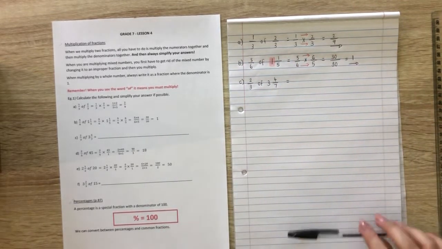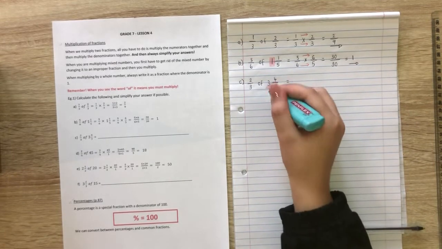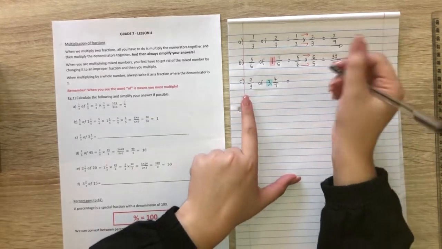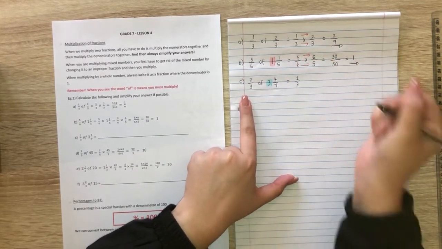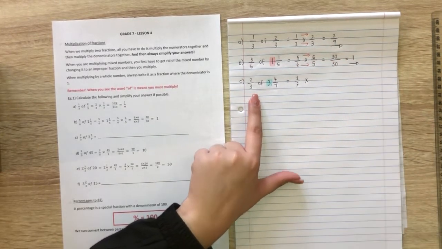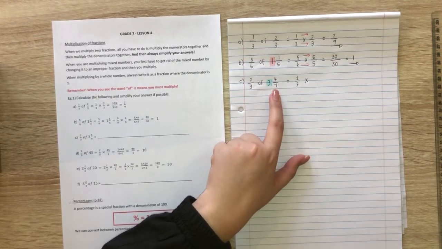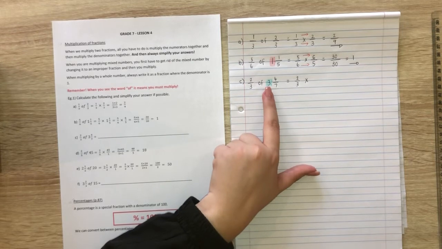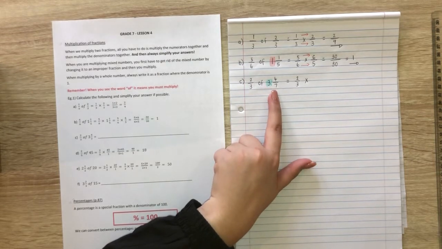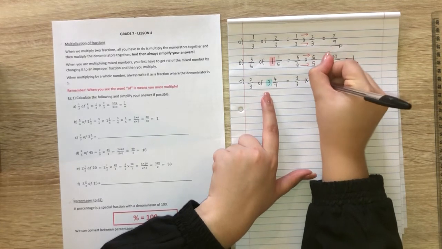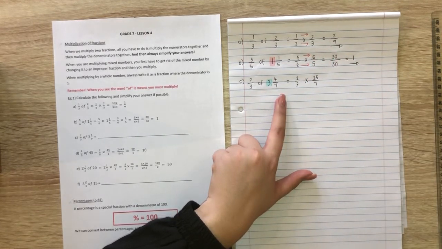This is the same as the previous question, so we have a whole number there. We need to change that to an improper fraction. So the first fraction stays the same, 2/3. Of becomes times, then whole number times denominator plus numerator. So 3 times 7 is 21, plus 4 is 25, 25/7.